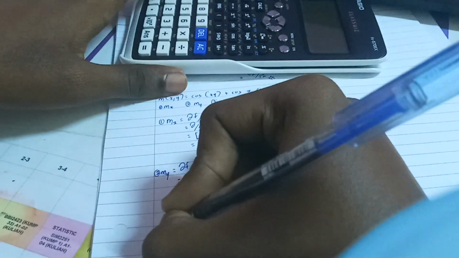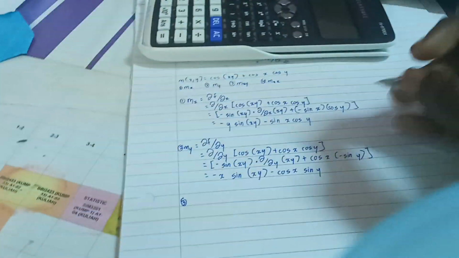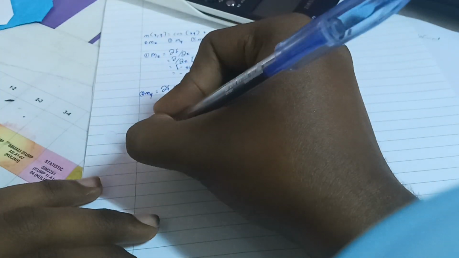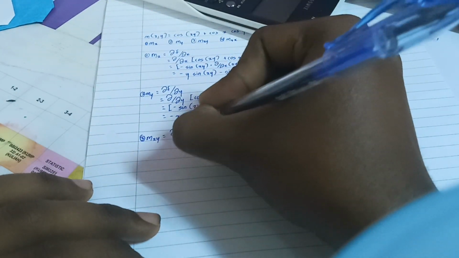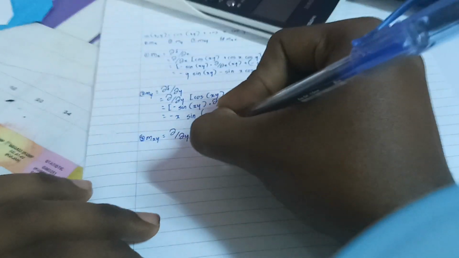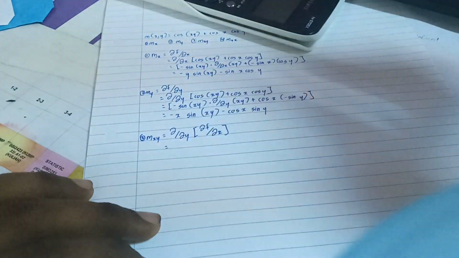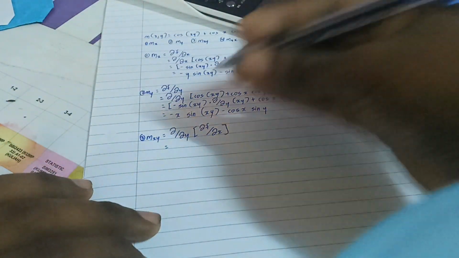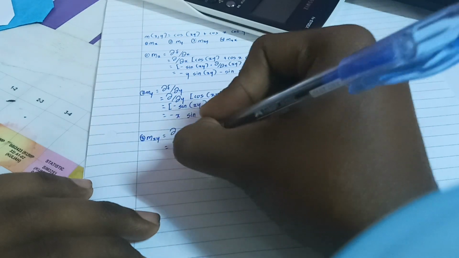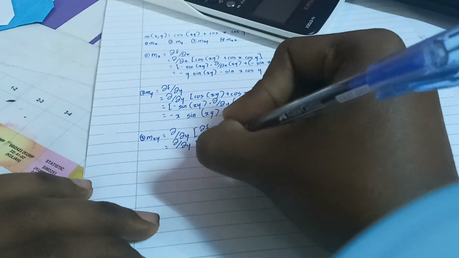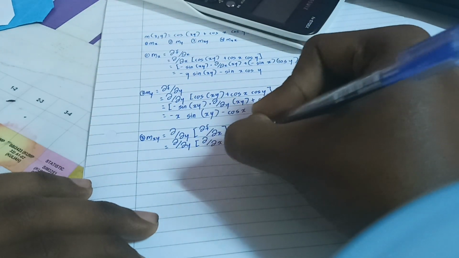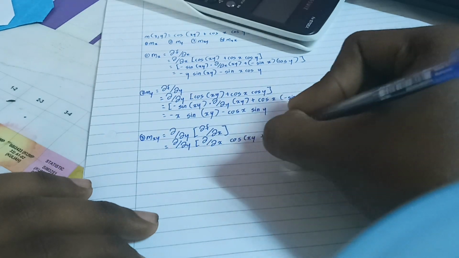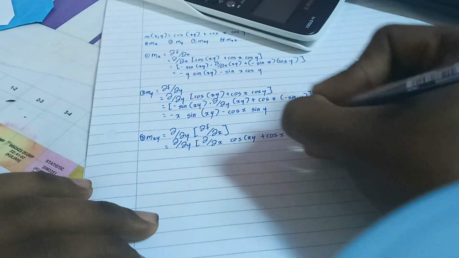Now we'll go to the harder one, which is fxy. fxy will be equal to delta over delta y times delta f over delta x. As usual, we'll do the inside bracket one first. So delta over delta y and delta over delta x times cos xy plus cos x cos y.